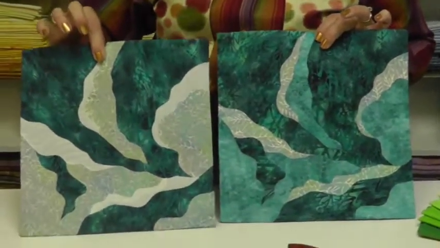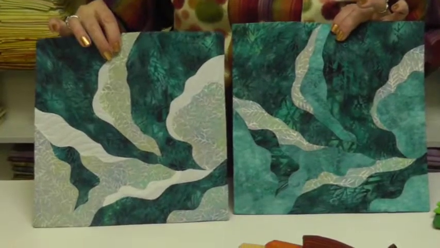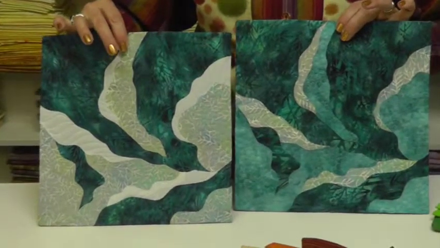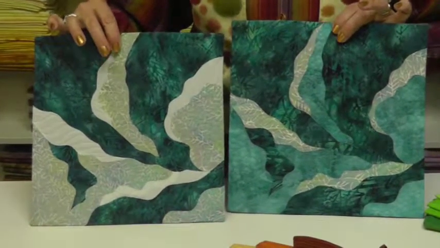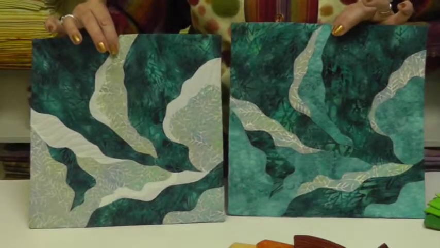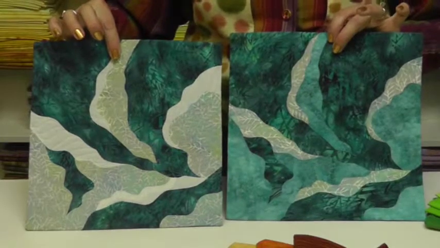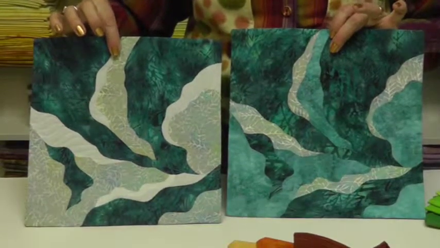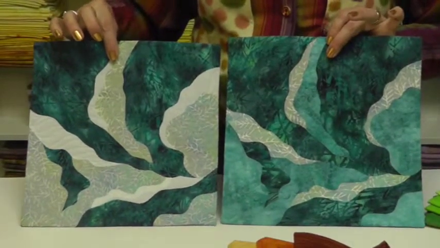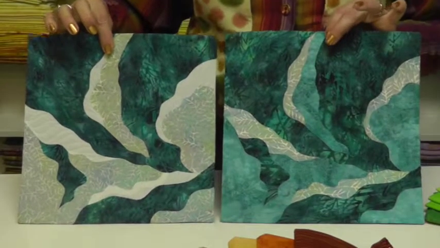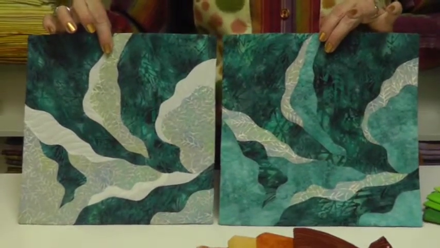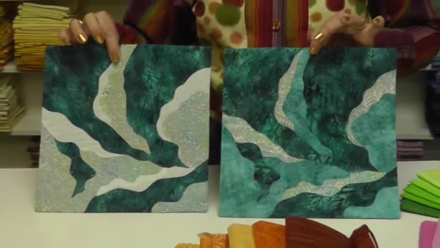In this one with the high value contrast, the pieces seem to pop out. We see a difference between the pieces, and you can actually see the shapes much more than you can in this one. This one is much more subtle. Now, it's never that one is right and one is wrong. It's that we need to learn how to use these things in the parts of our quilt that we need to.